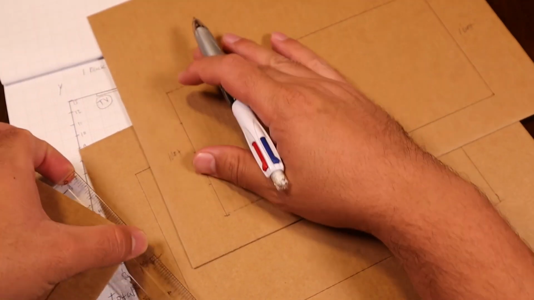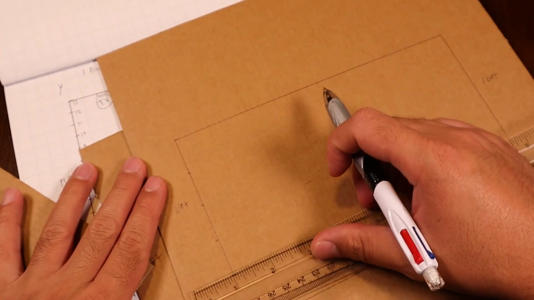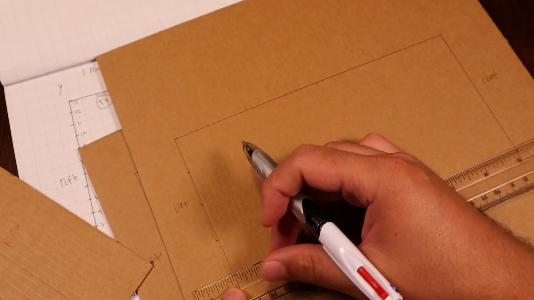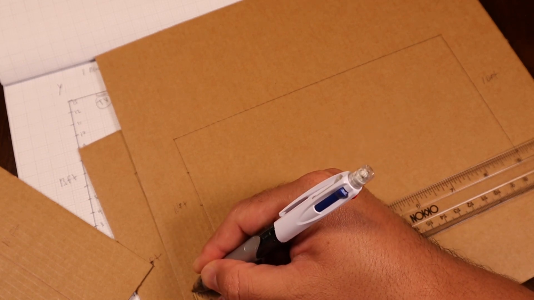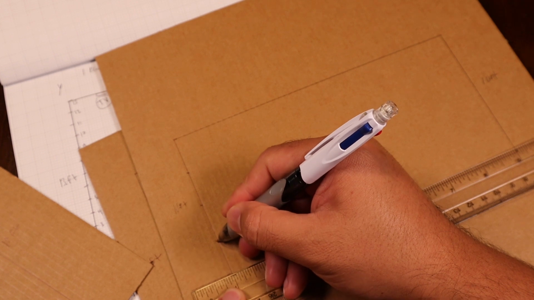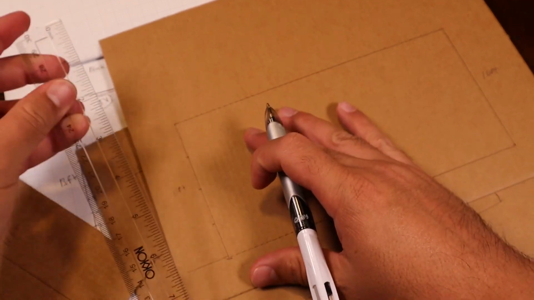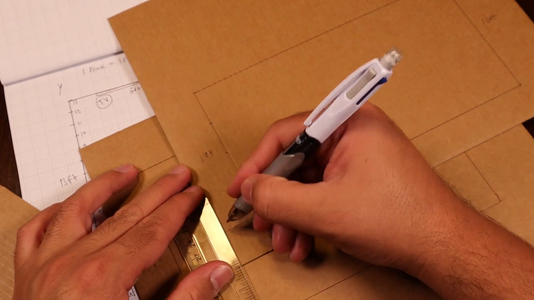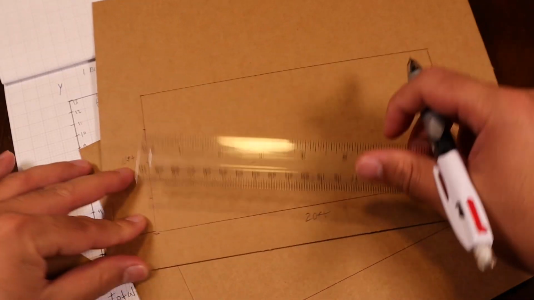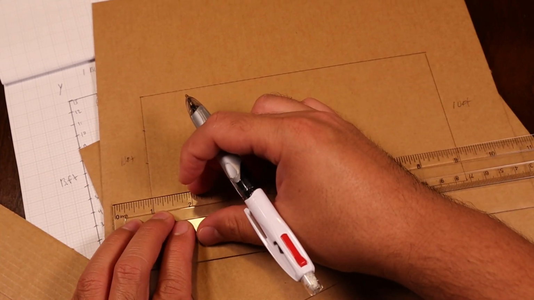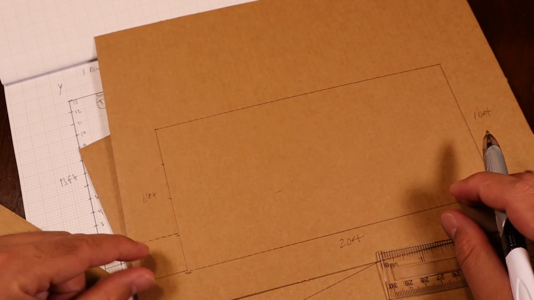So let's go ahead and do that by starting by making squares that are 1 inch by 1 inch by 1 inch by 1 inch. There we go. Okay, our first square here.